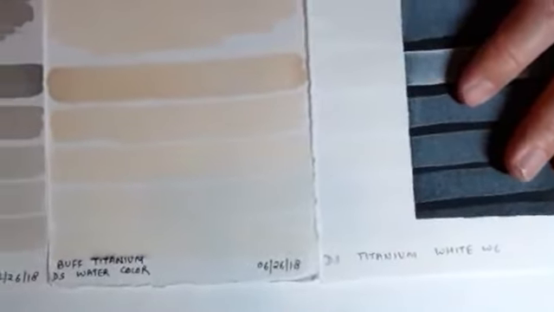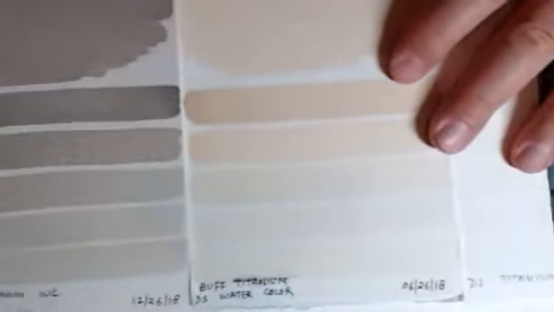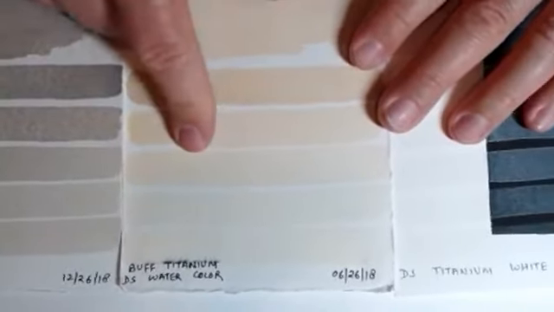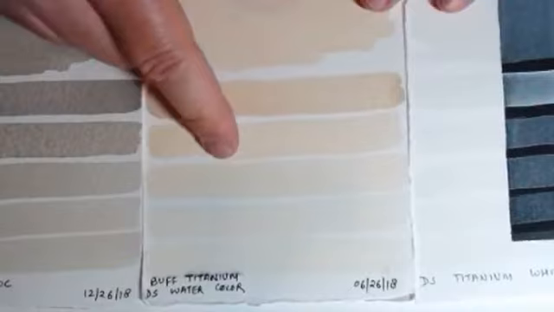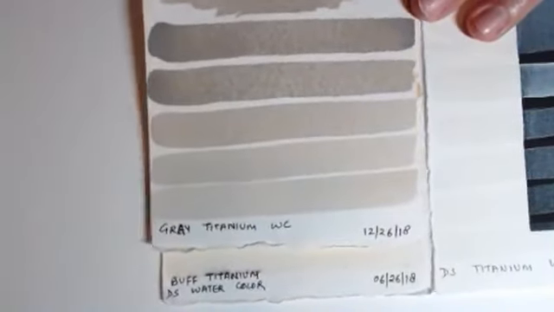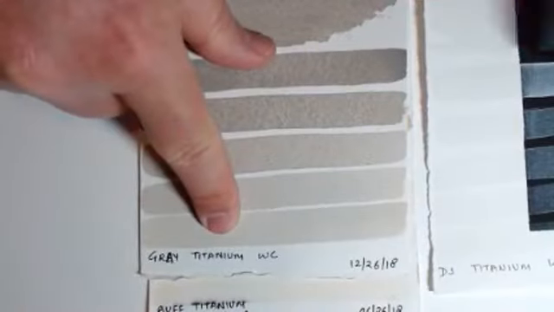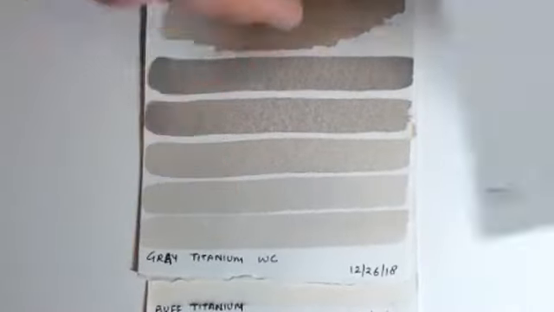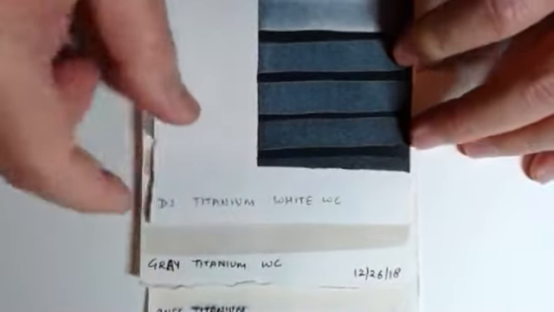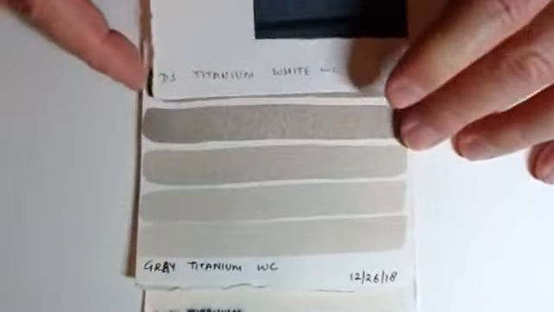And as I said last time, buff titanium is PW6:1. The gray titanium is PW6, pigment white 6, and titanium is PW6. These two are the same. And again, that's a classification issue.